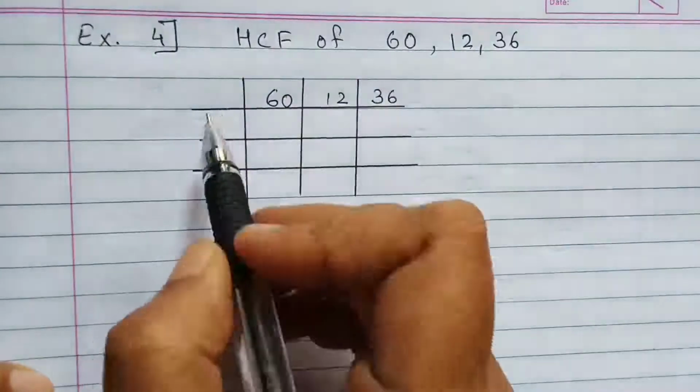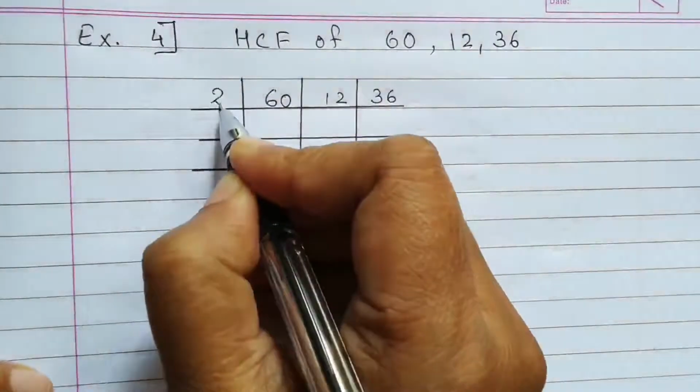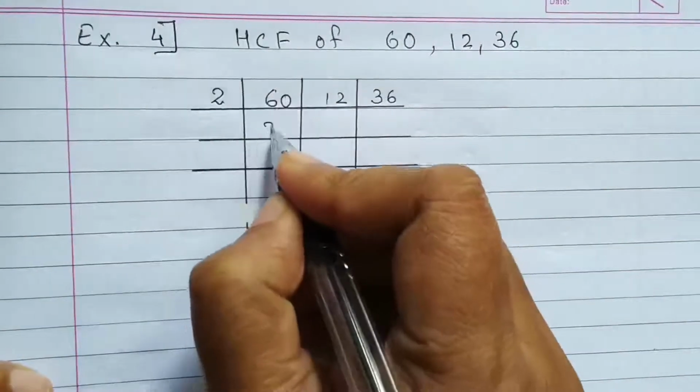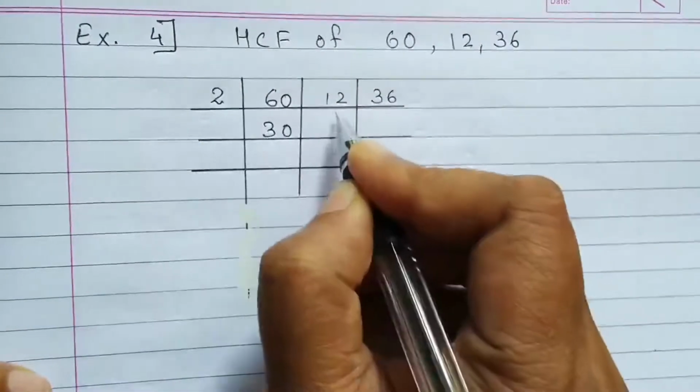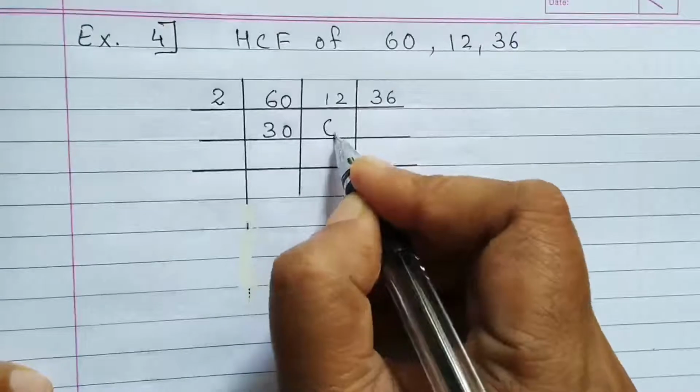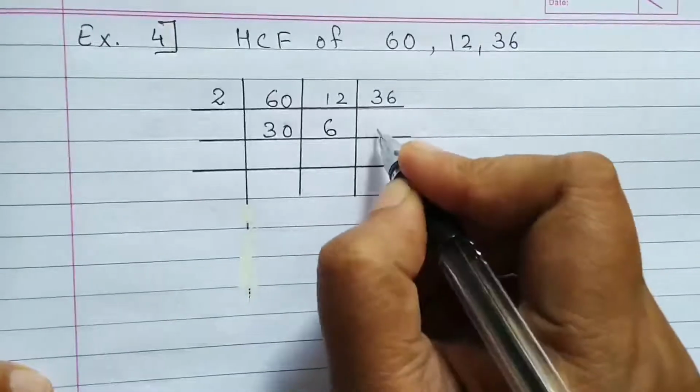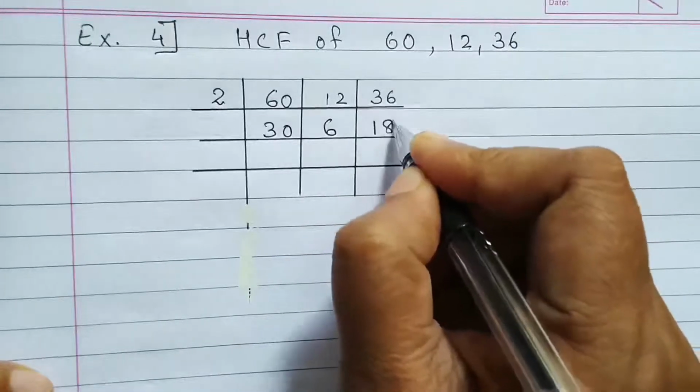So that means all are divisible by 2. So when you divide 60 by 2, you will get 30. You divide 12 by 2, you get 6. Here you will get 2 one time and 18.